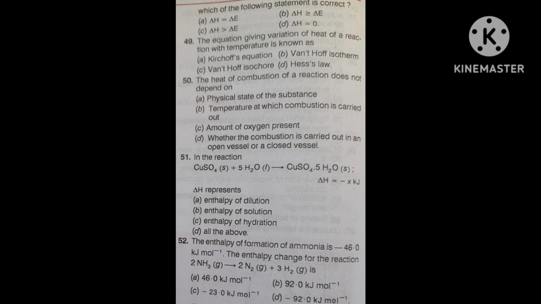For this delta H, formation of 1 mole NH3 from N2 and H2 is required. For the balanced equation, 1 mole N2 and 1.5 H2 give 1 NH3, and delta H will be minus 46 kilojoule.